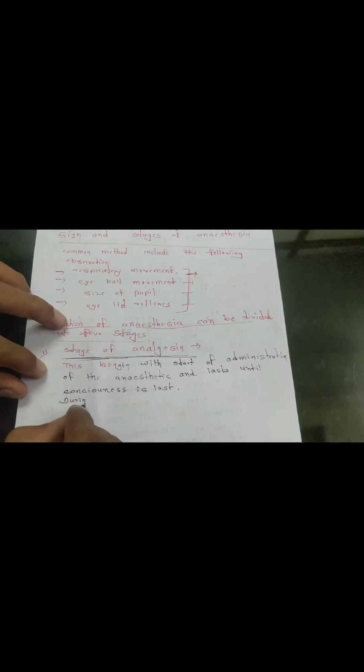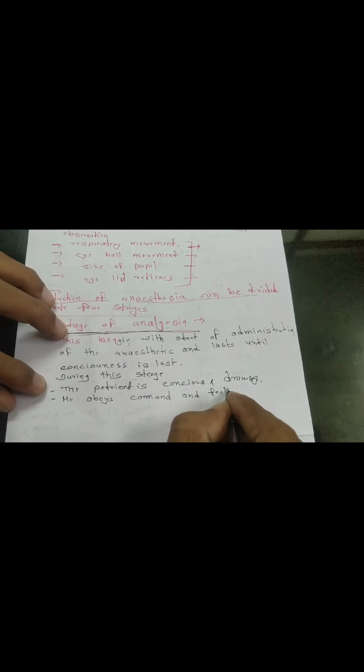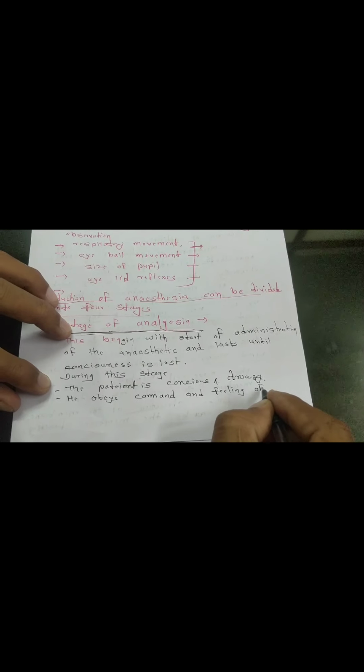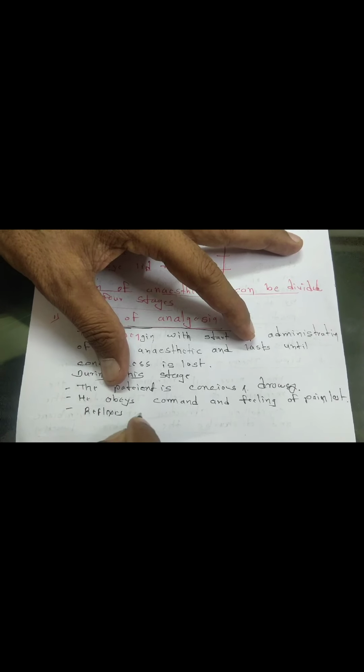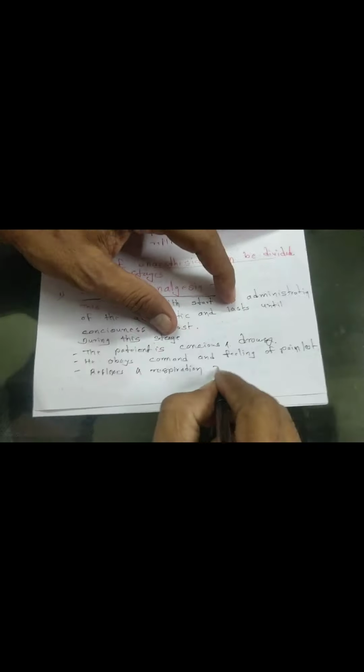He obeys the command and the feeling of pain is lost. Reflex and respiration remain normal.